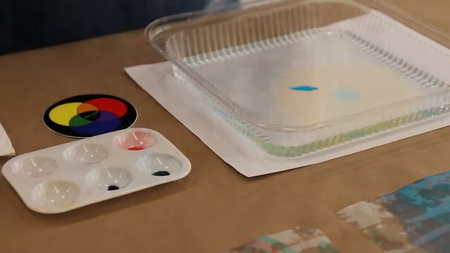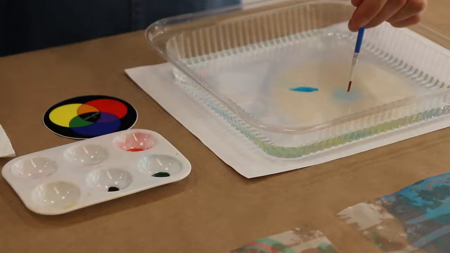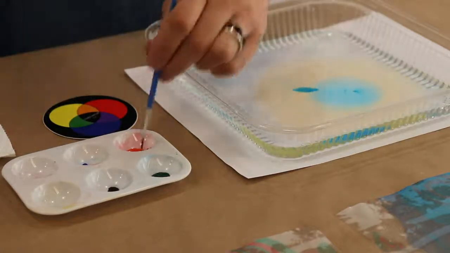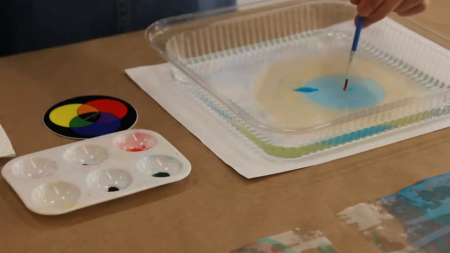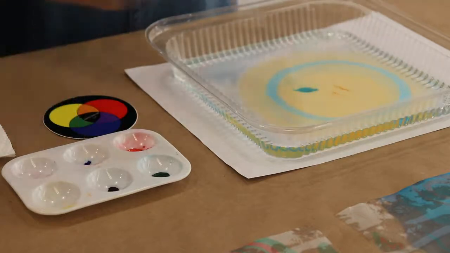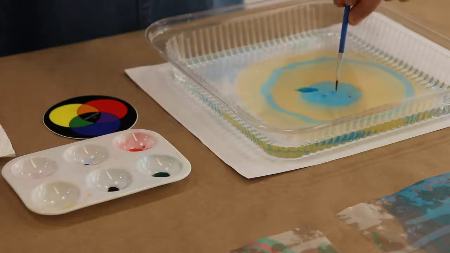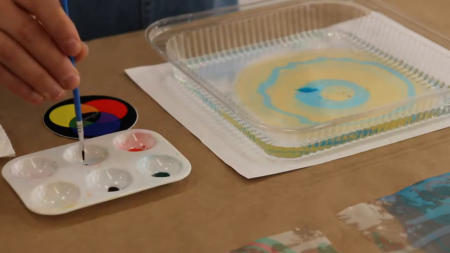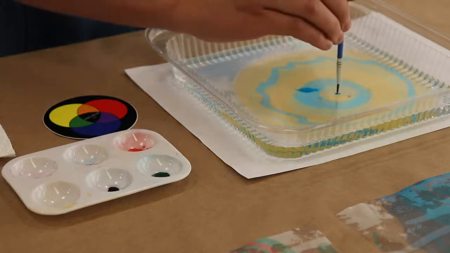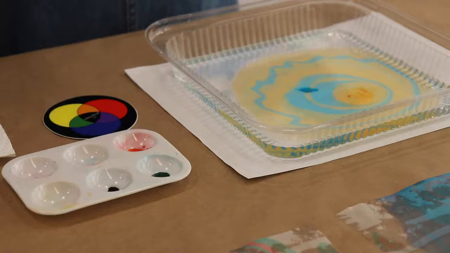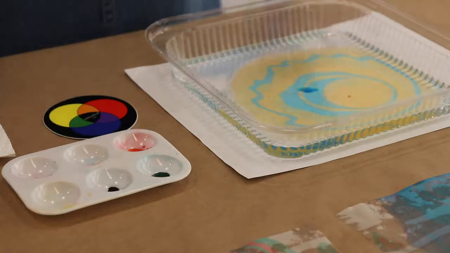And again, oop, doing my bullseye. Oh, I have too much paint there, but look at that. And you'll notice the more that you build on the surface of the water, the more the colors kind of hang out, because there's been some surface tension that's built up. Okay, so now it's kind of naturally making a zigzag line.